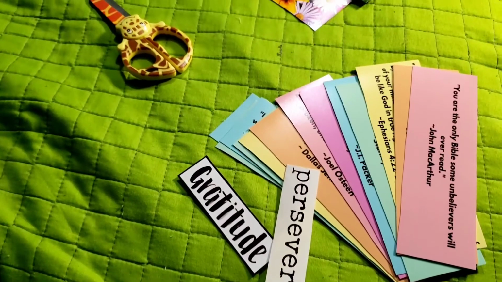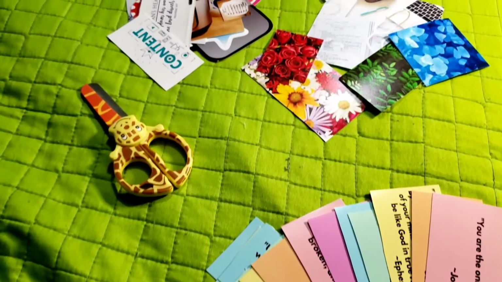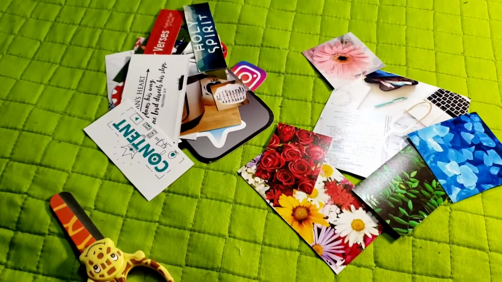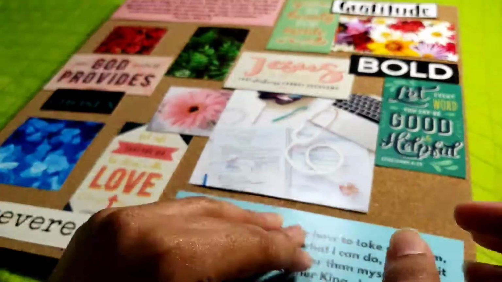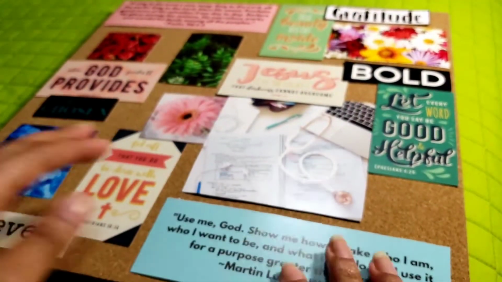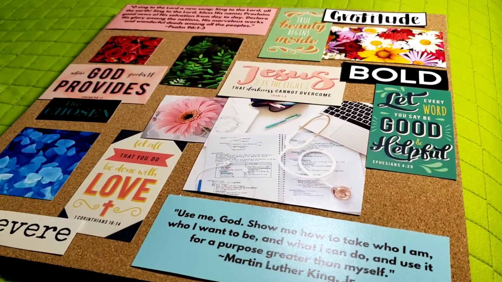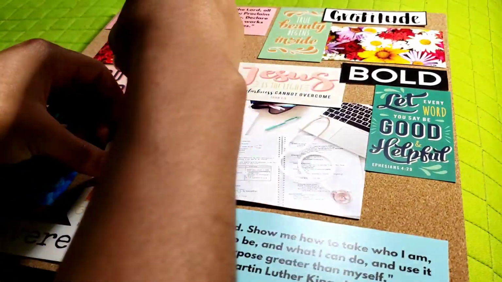Finally, I'm gathering my cutout pieces and the scripture cards I got from Amazon to put onto the board. I just used multiple pieces of double-sided tape. I didn't use push pins because they covered up a lot of the words and were just in the way.